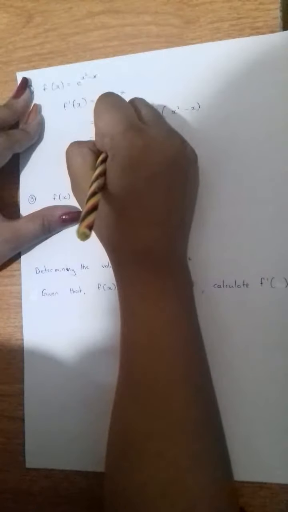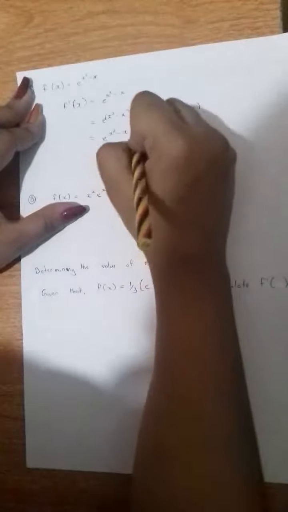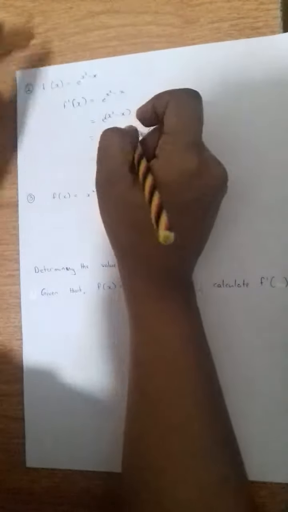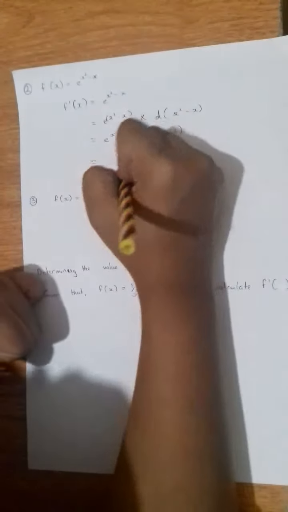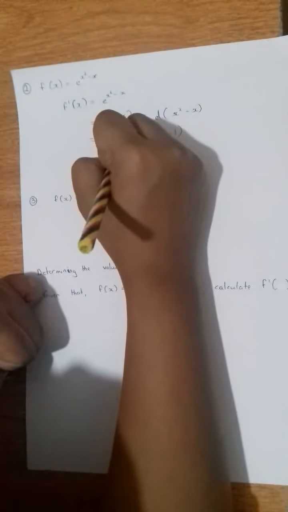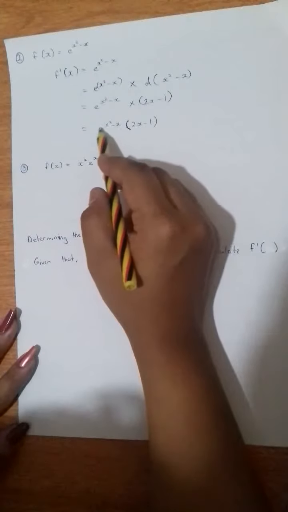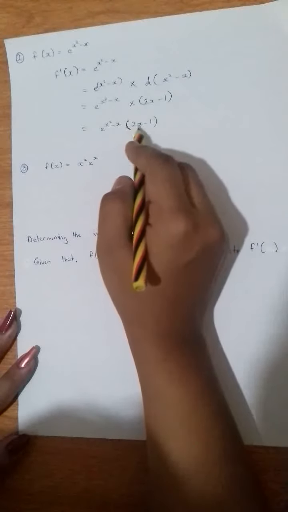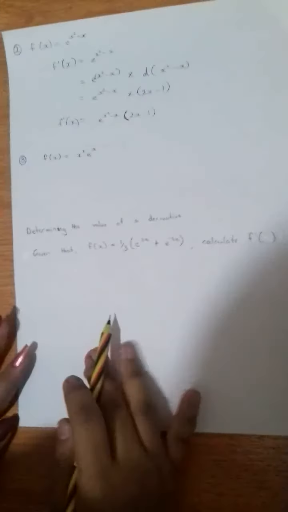The original remains the same, and the derivative of the exponent is going to be 2x minus 1. So we simply multiply this and we get e to x squared minus x times, in brackets, 2x minus 1. This is the derivative of this function here.